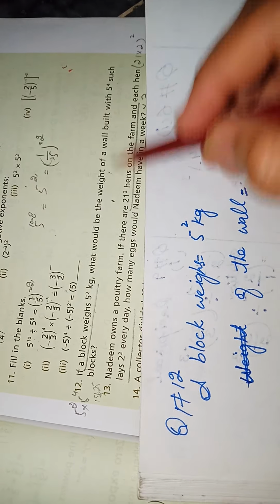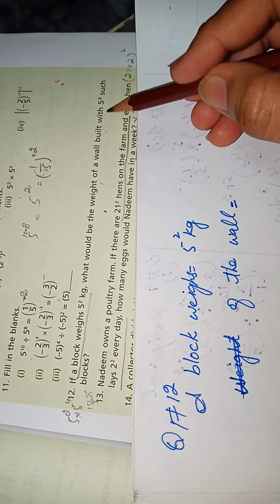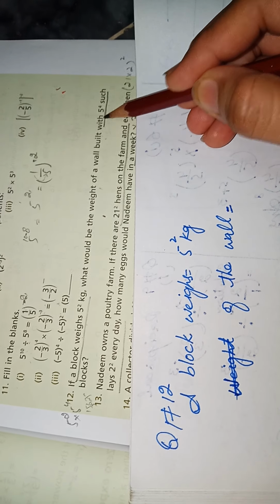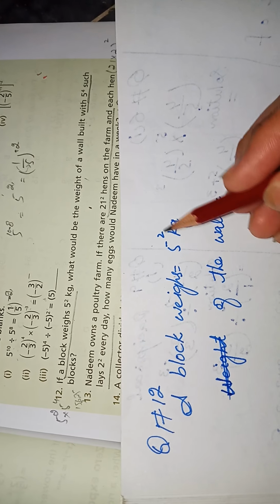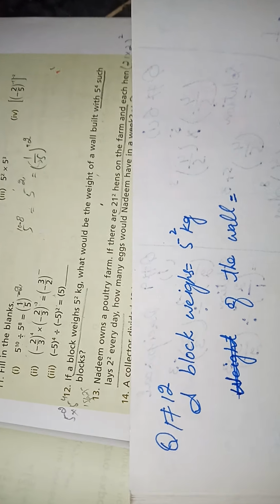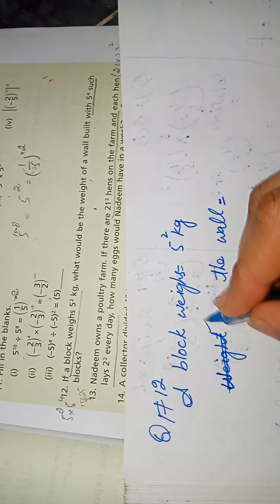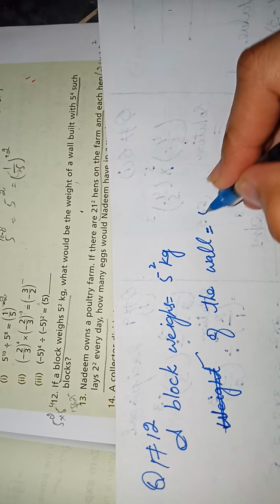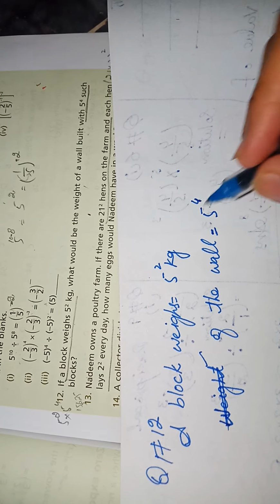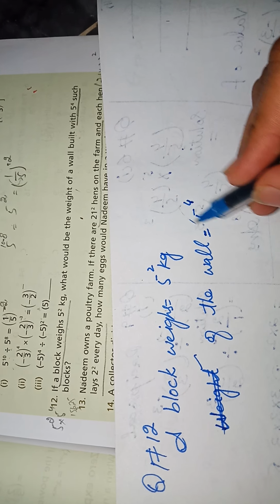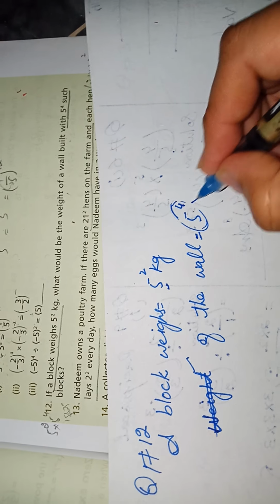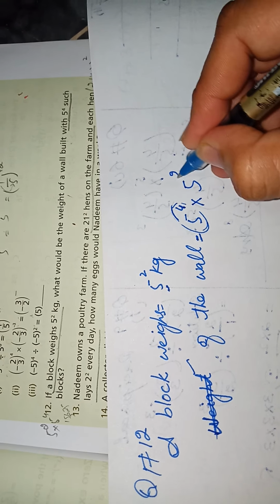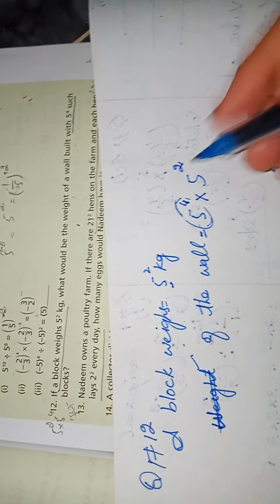What would be the weight of a wall built with 5 raised to power 4 such blocks if one block weighs 5 raised to power 2 kg? So what would be the weight of the wall if the wall is constructed with 5 raised to power 4 of these blocks, and one block has the weight 5 raised to power 2? So what would be the weight of the whole wall?